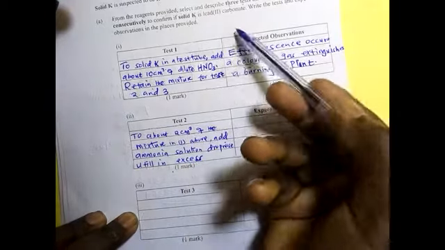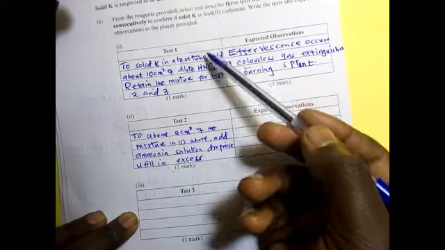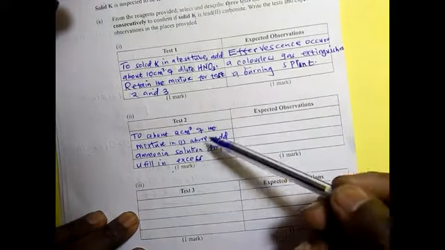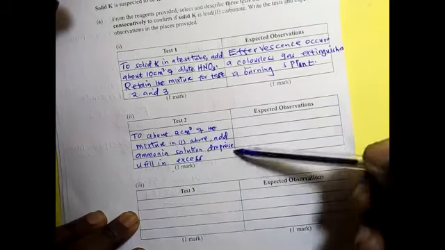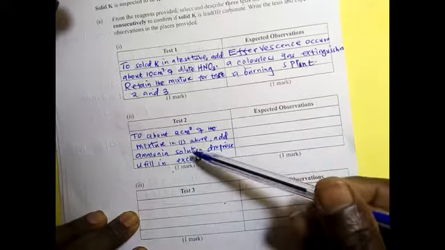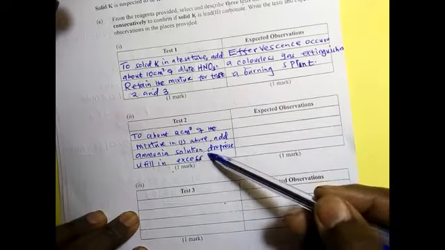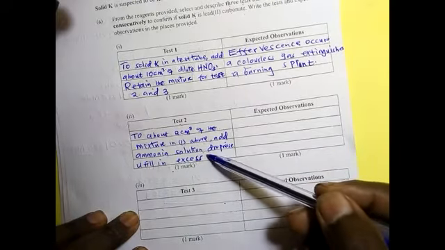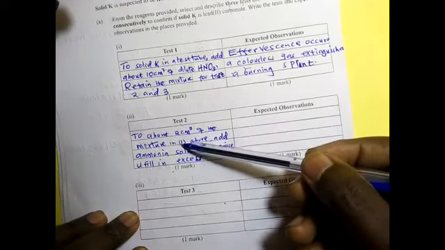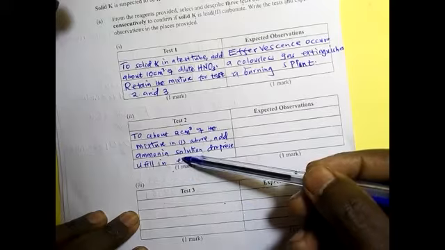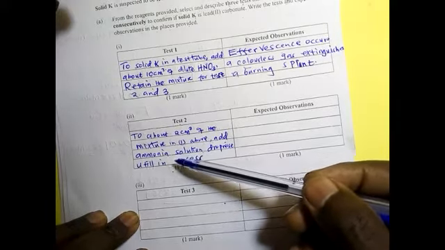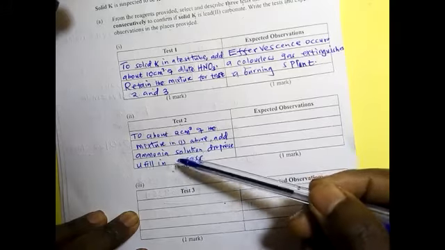Because we are expecting lead, what happens when ammonia is added? Suppose lead was in that solution, what will ammonia do? Ammonia will form a white precipitate, and that white precipitate will be insoluble in excess. Remember, when you add ammonia dropwise, a white precipitate is formed, and in excess the white precipitate dissolves to form a colorless solution that confirms zinc ions.